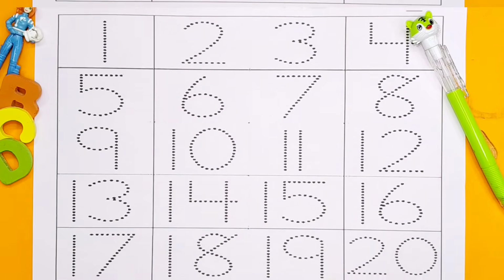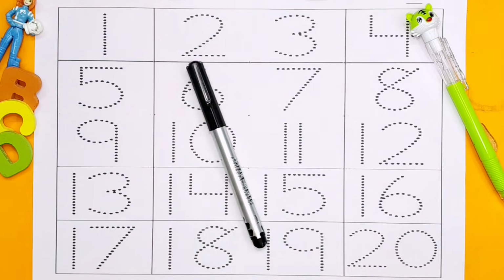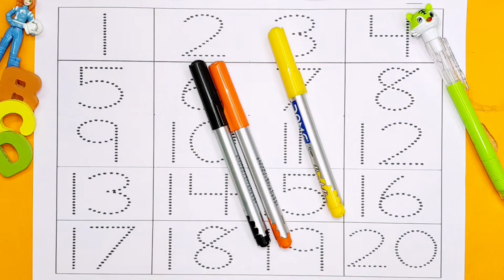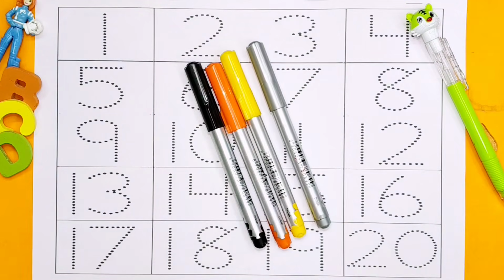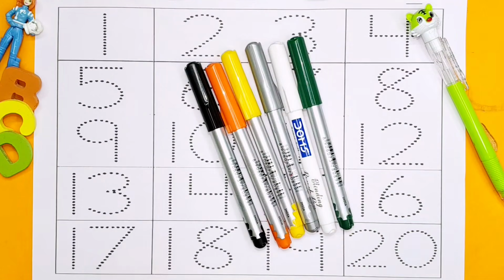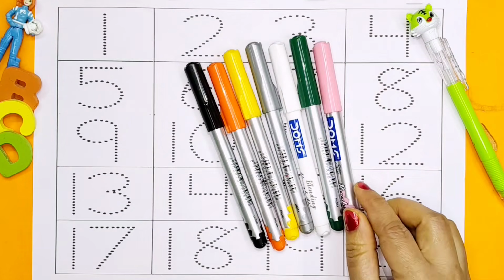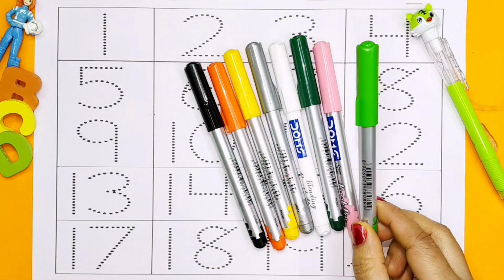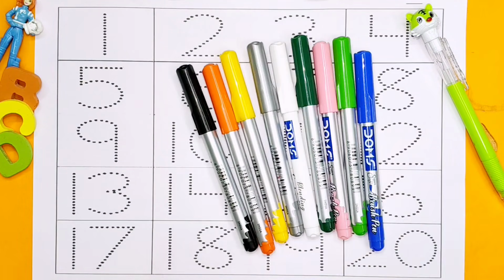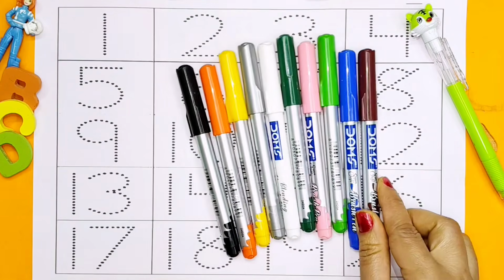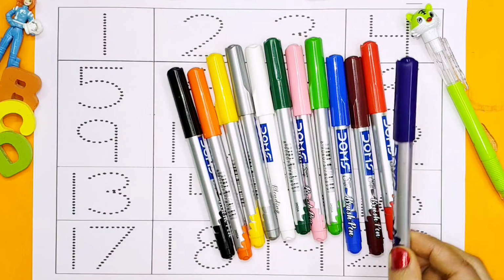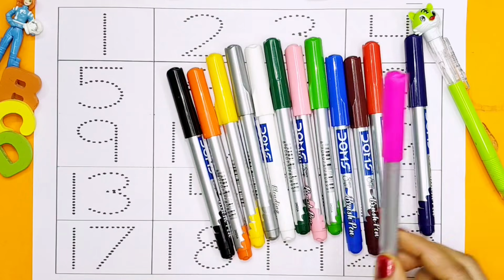So let's start. Black color, orange color, yellow color, gray color, white color, dark green color, peach pink color, light green color, blue color, brown color, red color, purple color, pink color.